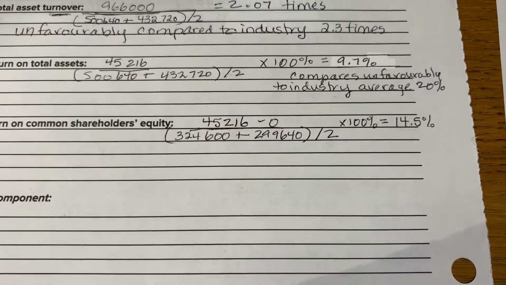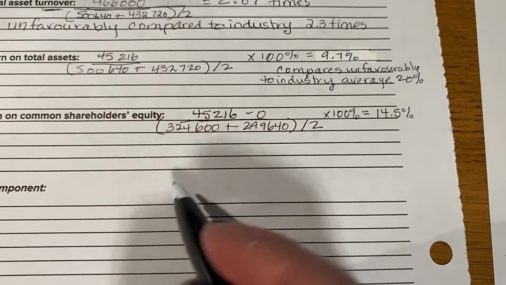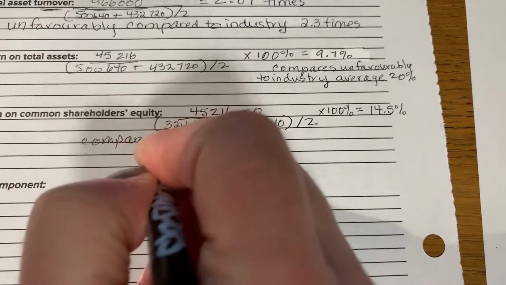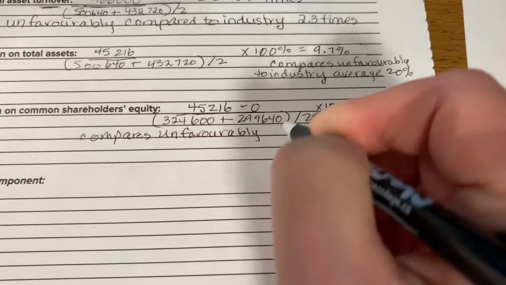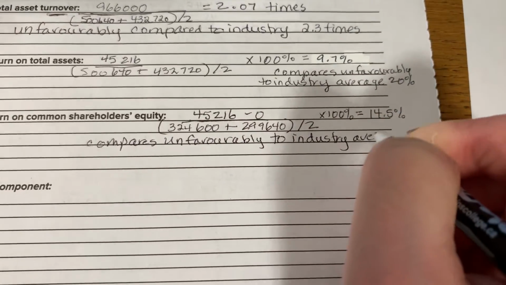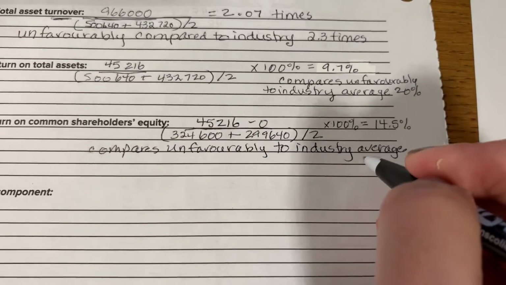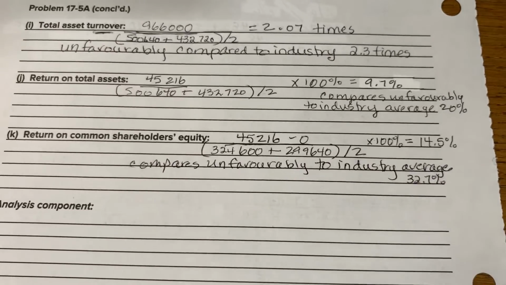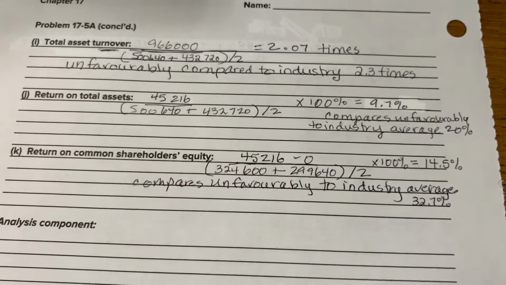That's not going to look very good to our shareholders. It's unfavorable. So it compares unfavorably to industry average, and industry average was 32.7%. Those are all of the ratios from that question. Have a look through all of those and then continue on with your assignment.